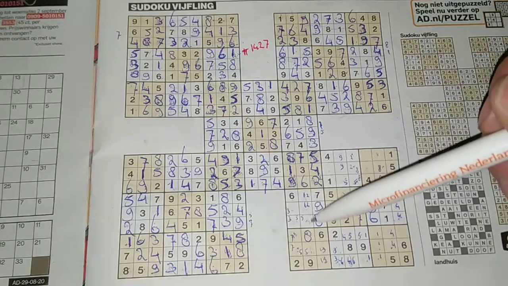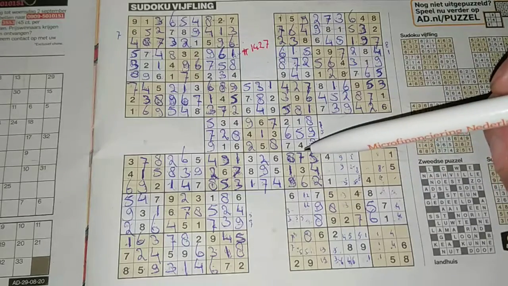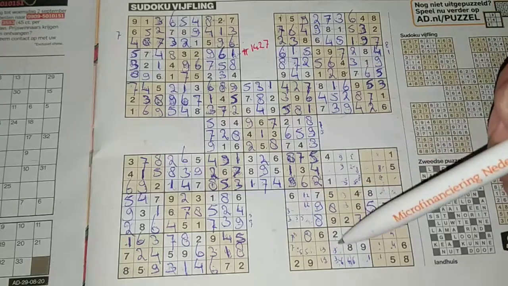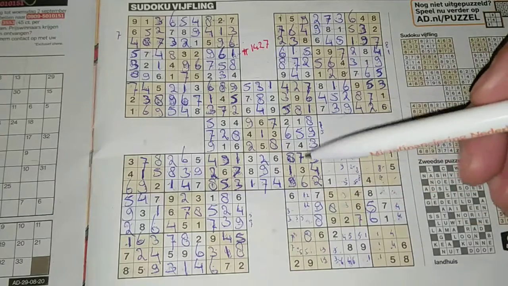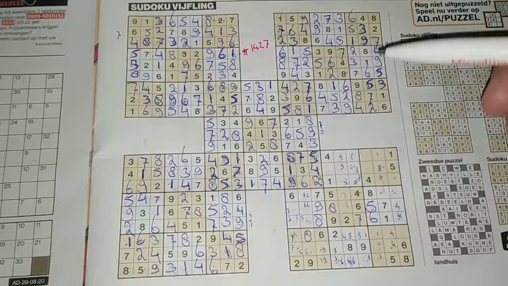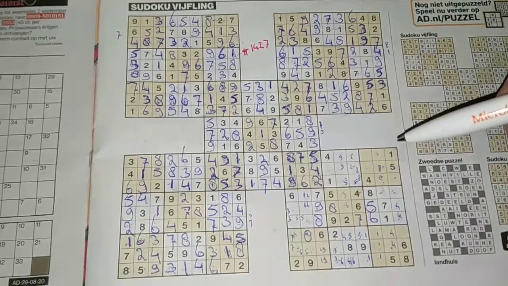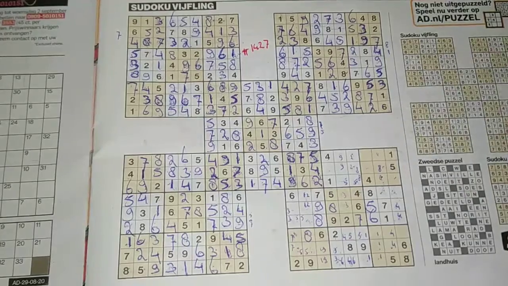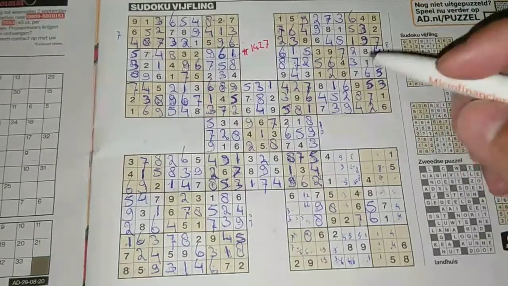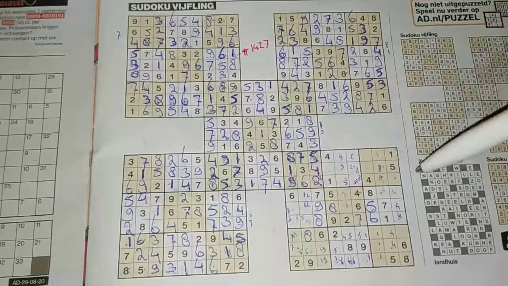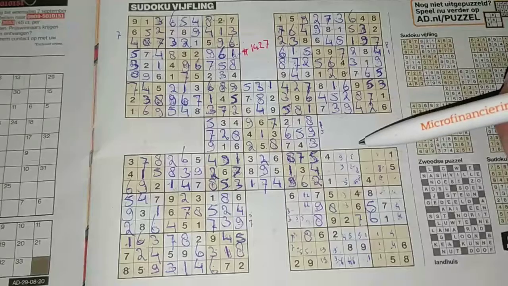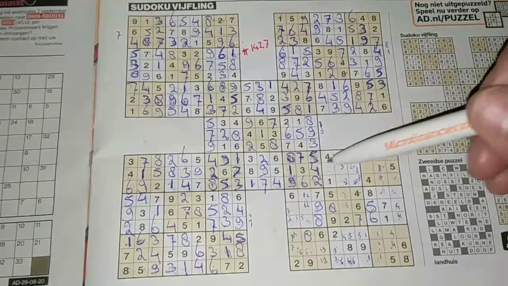Four and the five. 1, 2, 1, 3, 4. No, this one not easy. Not easy at all. I need to find the needle.